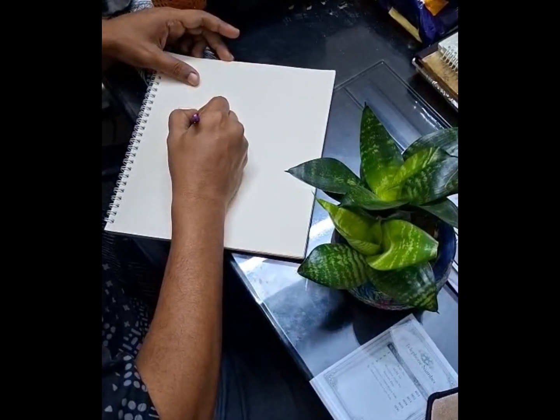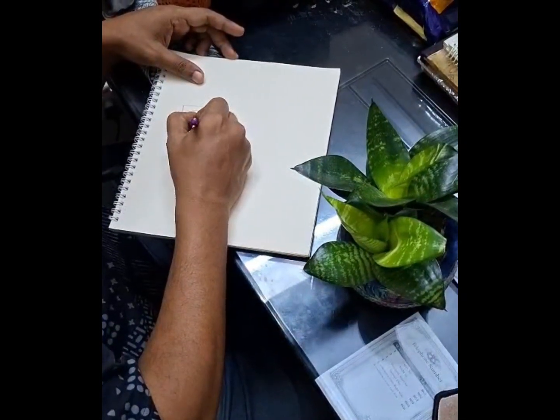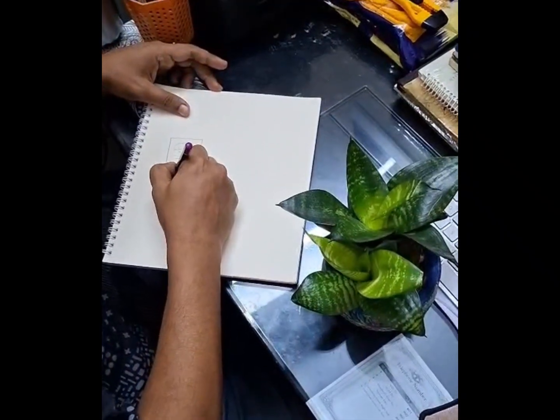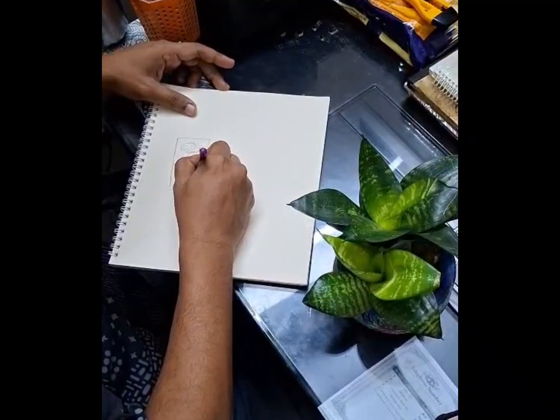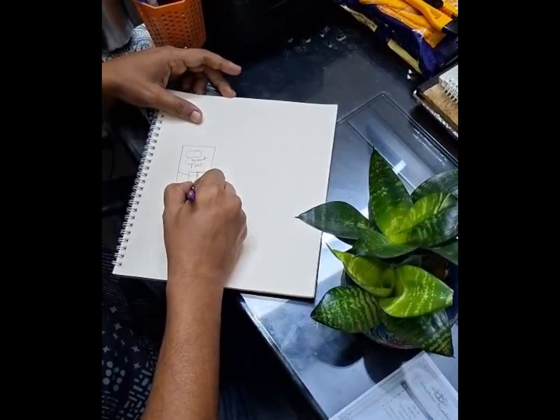First, I will draw a simple shape to develop my design idea. Usually, I always try to do different kinds of rough sketches to develop my idea.